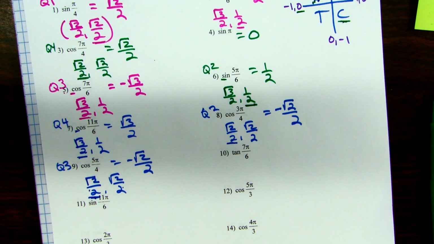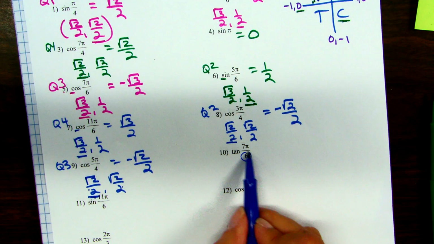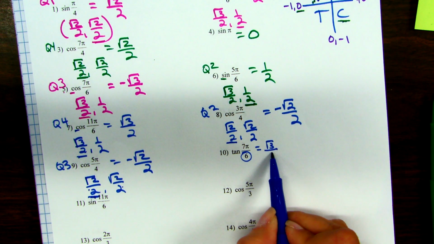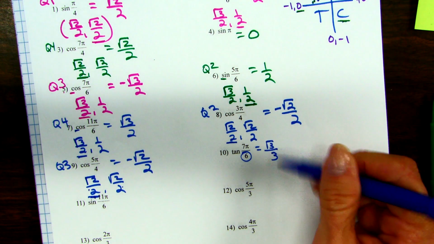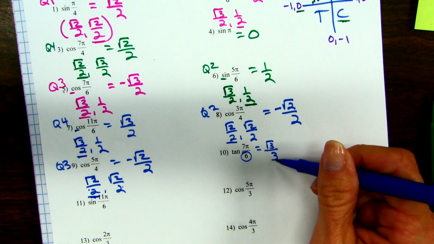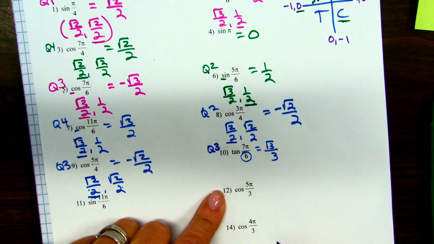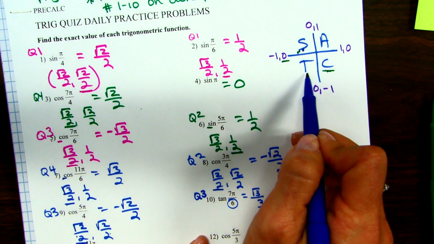And here's our one and only tan today. Remember the tan tricks. I don't bother with an ordered pair with the tans. I just remember, oh yeah, she taught me that trick. Denominator of 6 is square root of 3 over 3. It adds up to 6. Remember that little trick I taught you? And we are in quadrant what? 3. Tangent is what in quadrant 3?